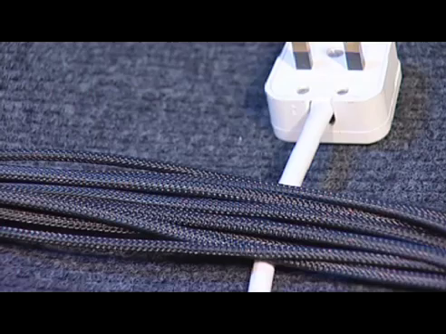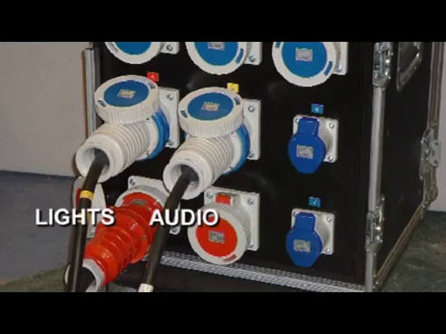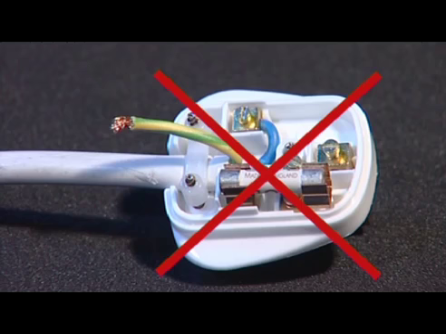If audio signal cables and mains cables have to cross over each other, arrange them at 90 degrees, again to reduce hum. Where the venue has three-phase power, try not to share the same phase as the lighting controllers, which can be electrically very noisy. Don't disconnect the mains earth to get rid of hum.